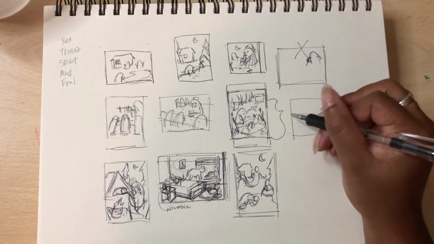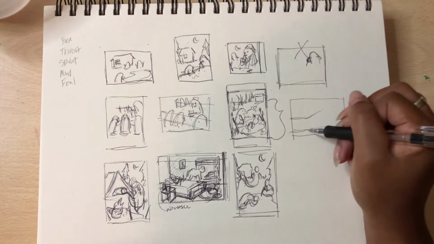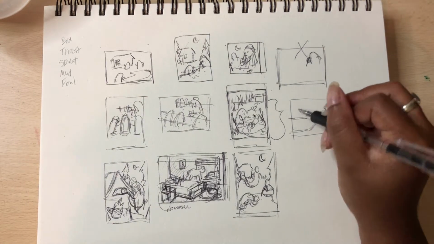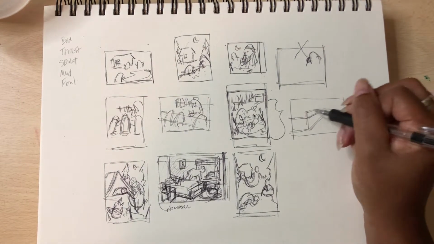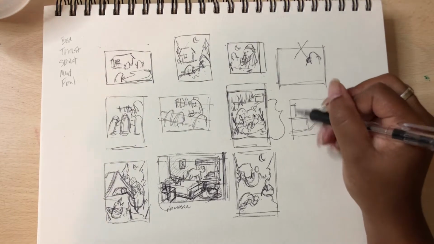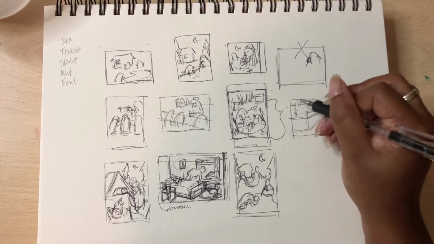I'm gonna try and draw it at the angle in which I see this Google image photo. So this is that bar area. It already feels more authentic because I am using a reference, very important.